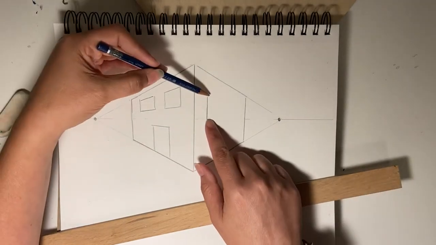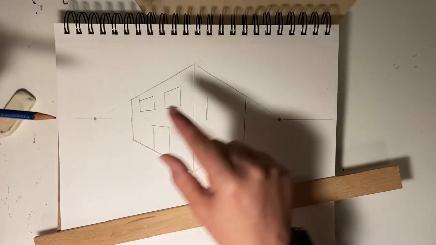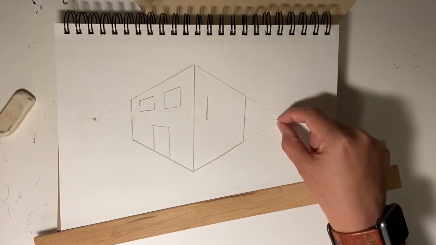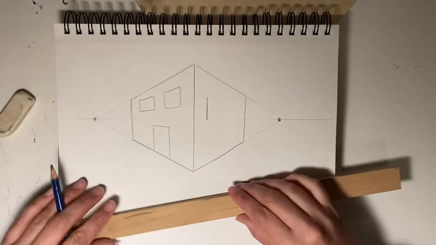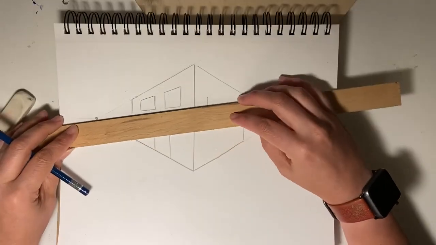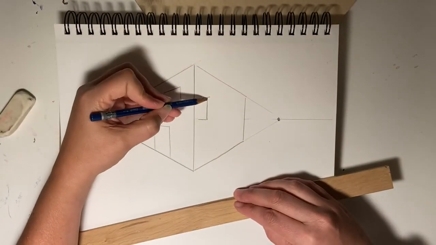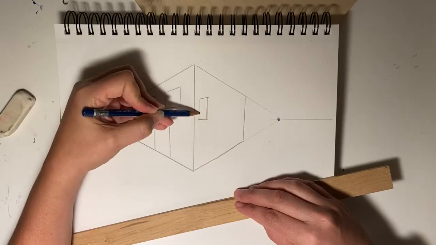So anything on the left side of that balcony is going to point here, and anything on the right side is going to point here. So if that's the corner of my balcony, we'll just make that however thick I think it should be. Since it starts with a vertical line, it'll end with a vertical line.